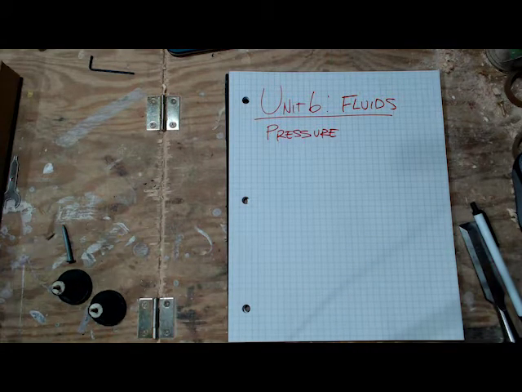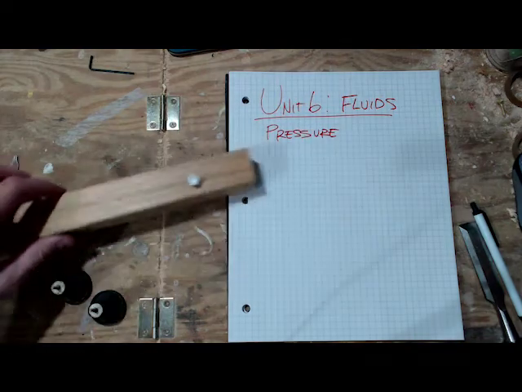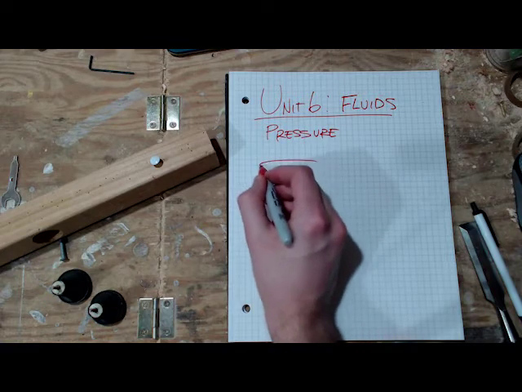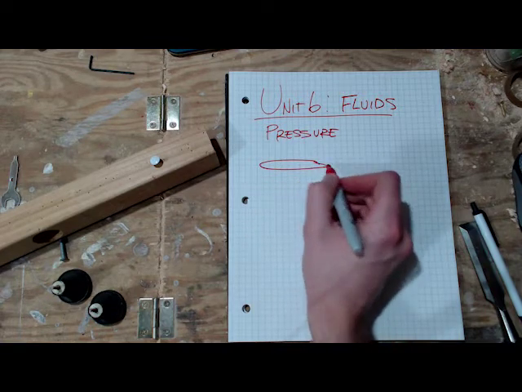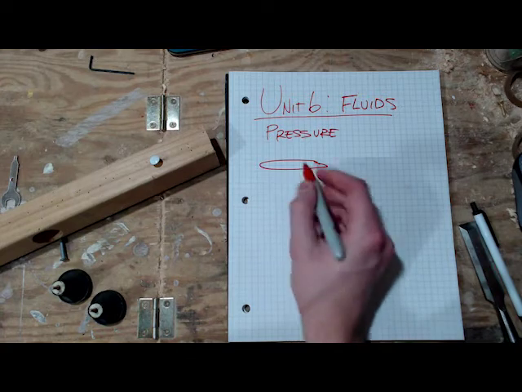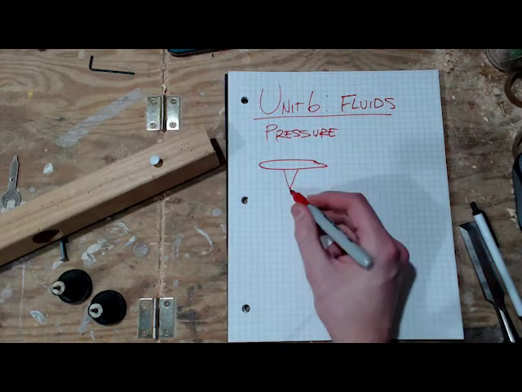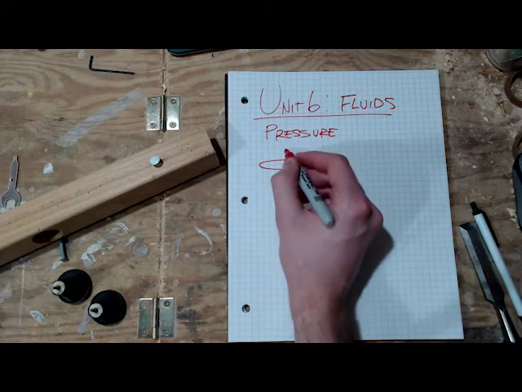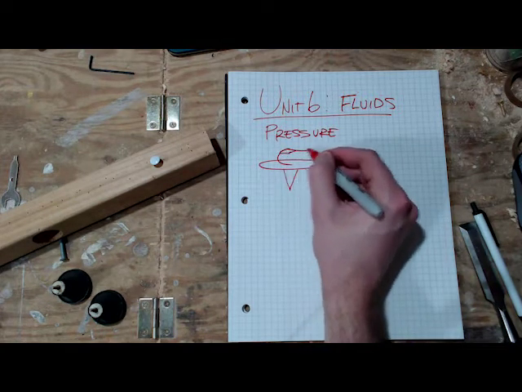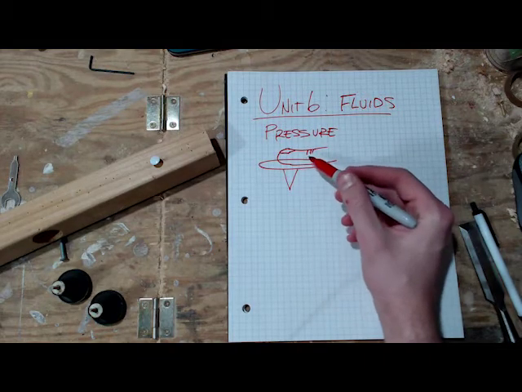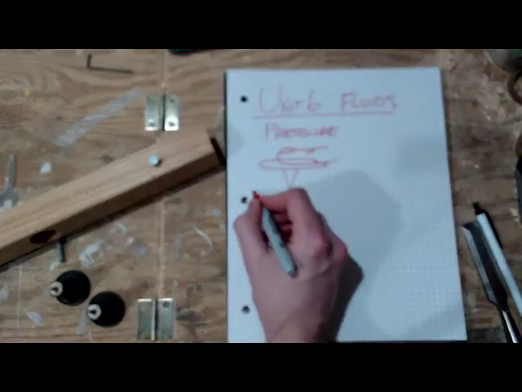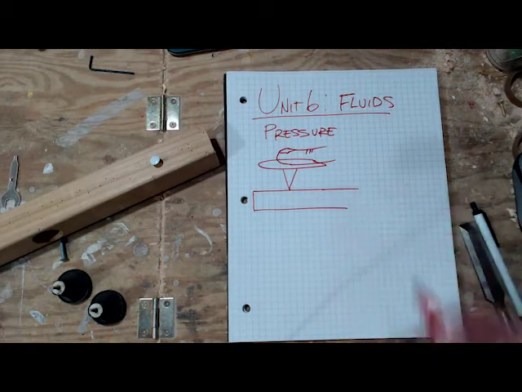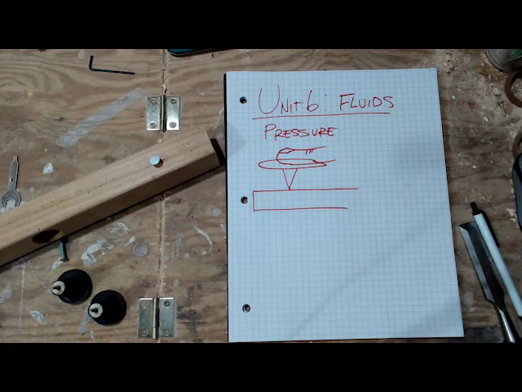And what we're going to do is look at a tack. So let's draw a picture of a tack here. A tack has a very large head on it, and then it comes down and has a little point that sinks into the wood. Of course, right here is where your finger is going to push down on the tack, and here is the piece of wood that we're going to sink the tack into.